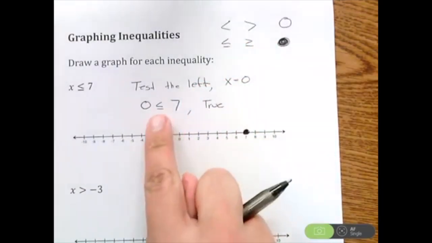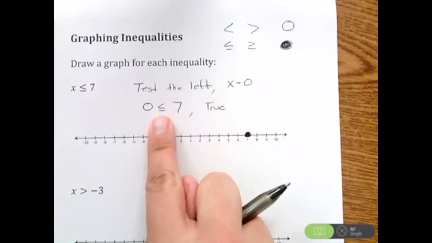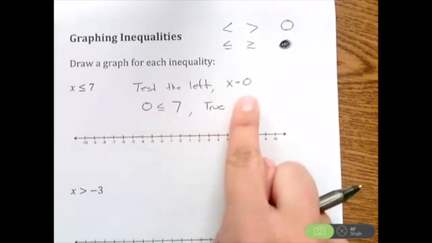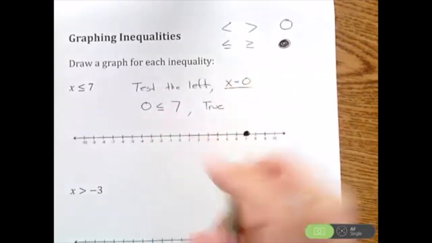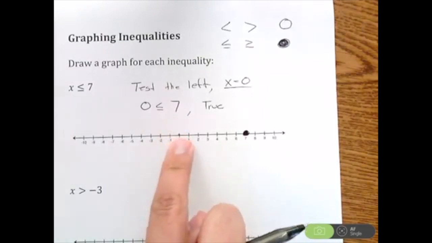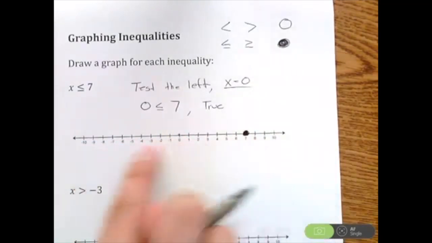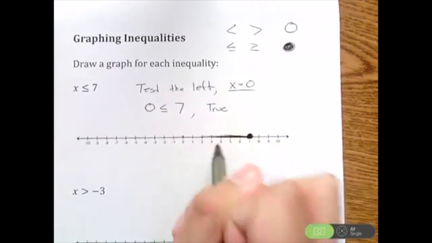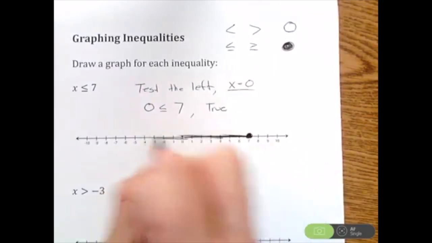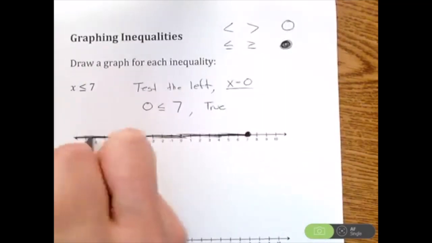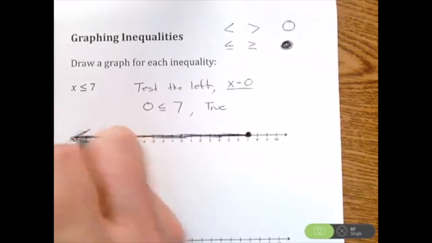Another way you can think of it is the inequality should open to the larger of the two numbers. So if you look at 0 and 7, the larger number is 7. We're opening towards that. So I know x equals 0 is a solution. So since this 0 on the left side is a solution, all these other numbers are solutions over here. So what I'm going to do is shade to the left. And how I do that is I darken in a line covering all those numbers on the left side all the way up to the arrow, and boom.